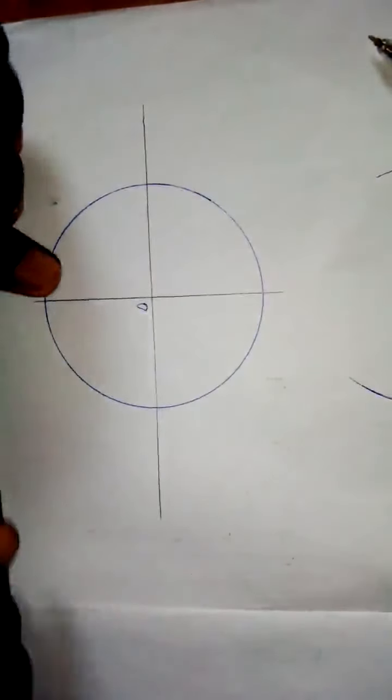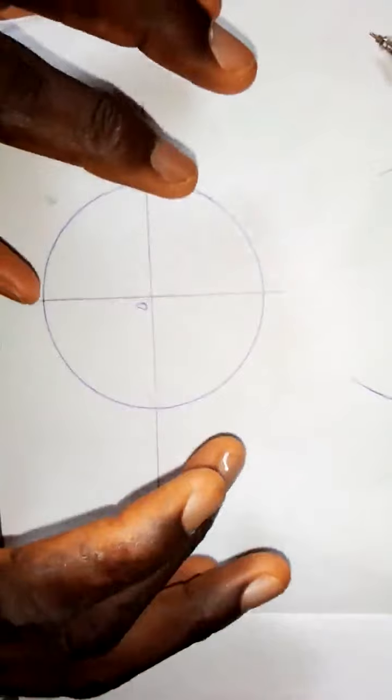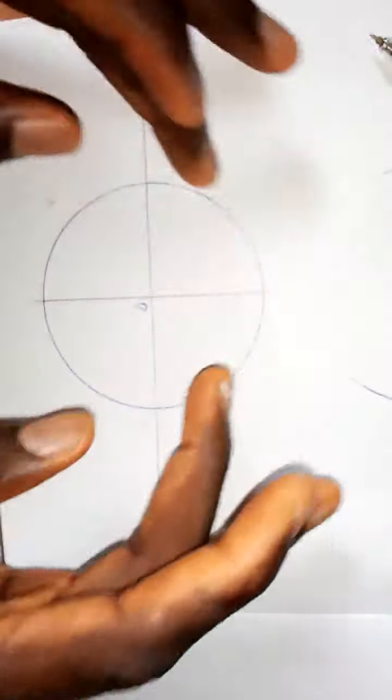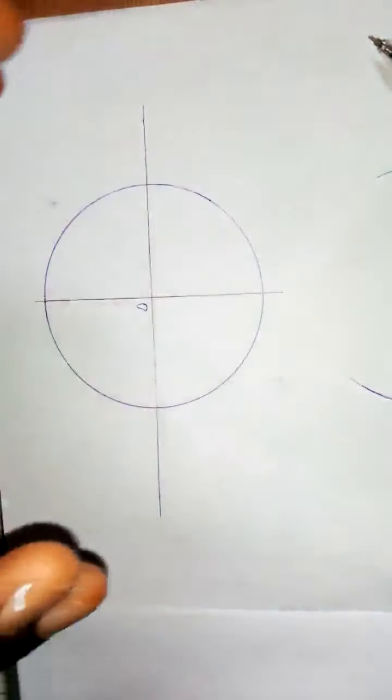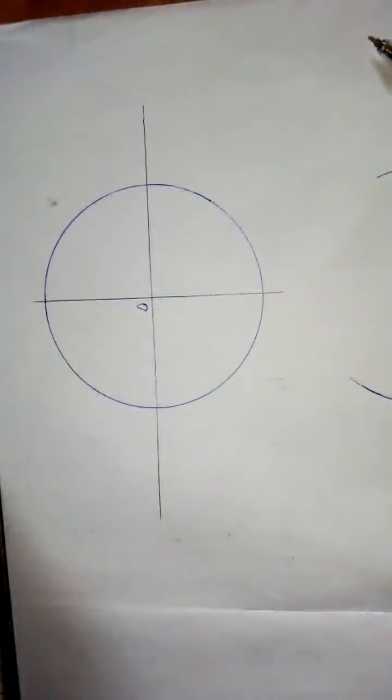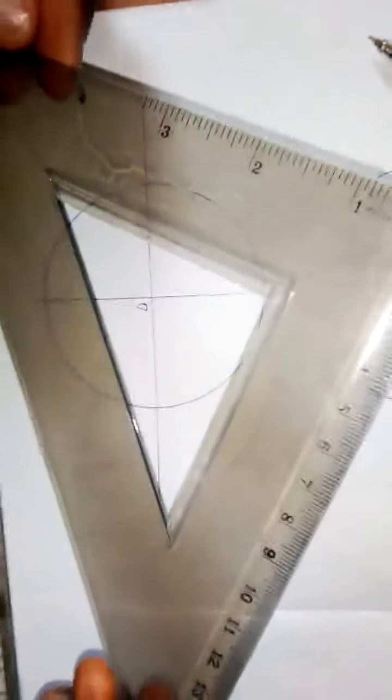Now, the total angle in a circle is 360 degrees. I want to let you know the appropriate set square to use. We have two set squares: this is the 45 by 45 degree set square, and this is the 30 by 60 degree set square.